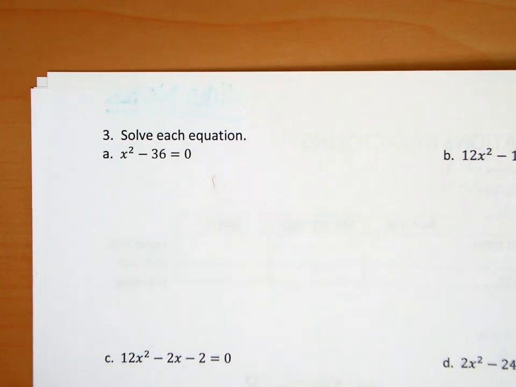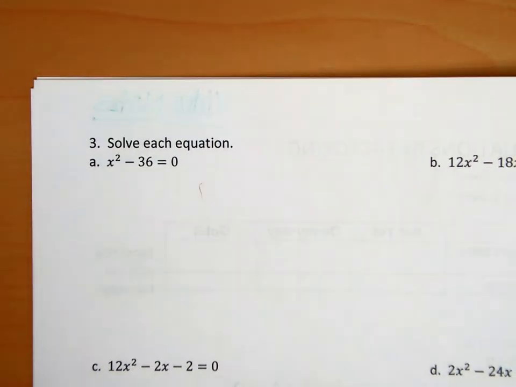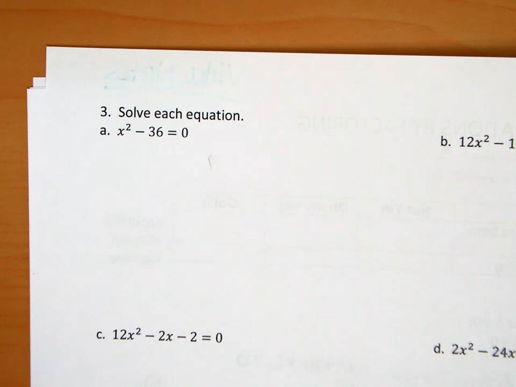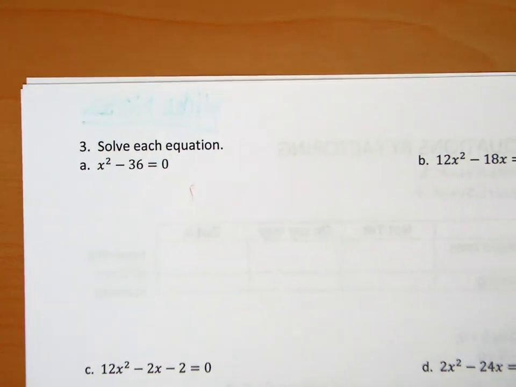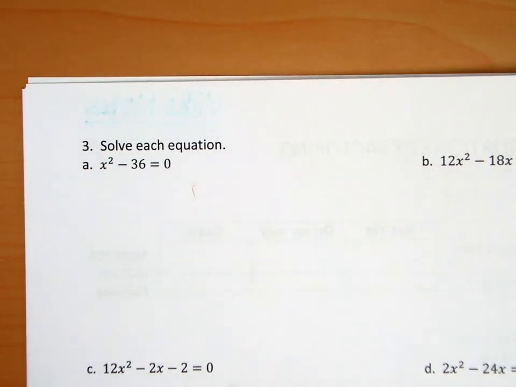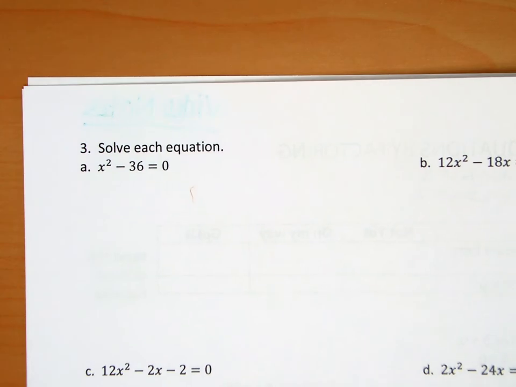Welcome to the second half of 4.3, solving quadratic equations by factoring. What we're going to do now is actually solve these equations. The equations on the previous page were not equations, they were actually expressions. So we were just factoring the polynomials, and now we're going to use factoring in order to get an answer. So before you do anything, just like in graphing, your equations must be equal to 0.